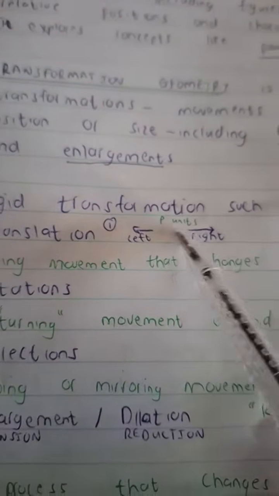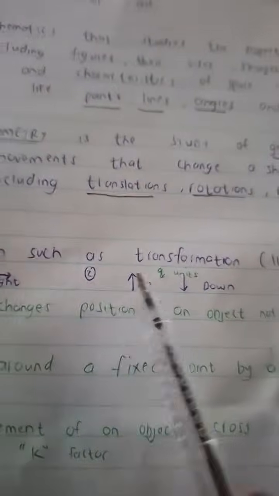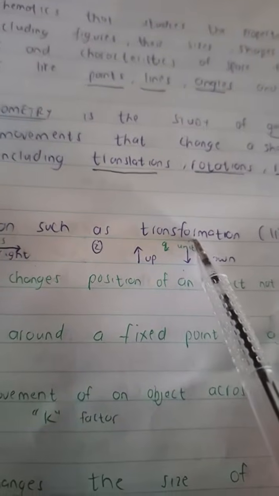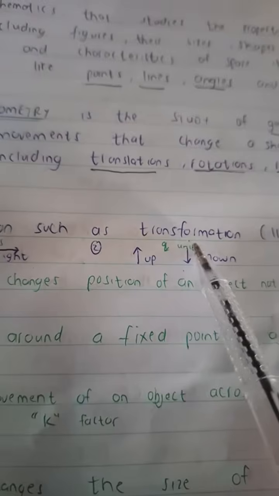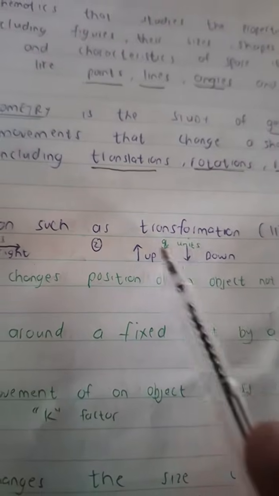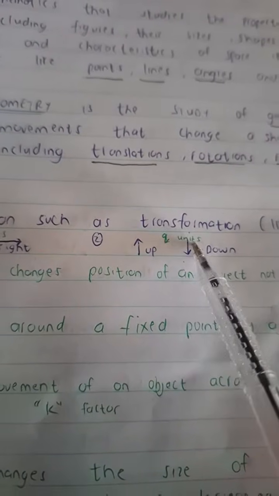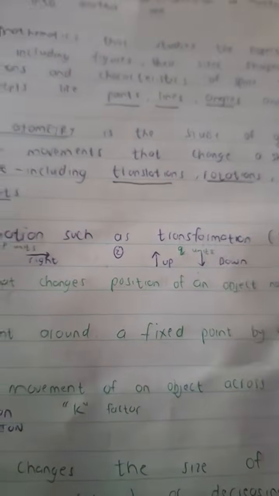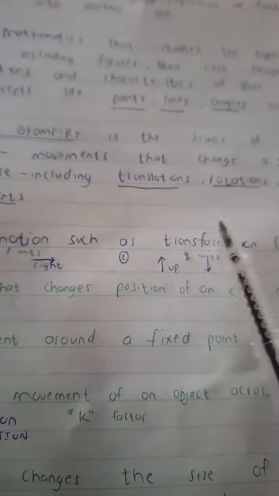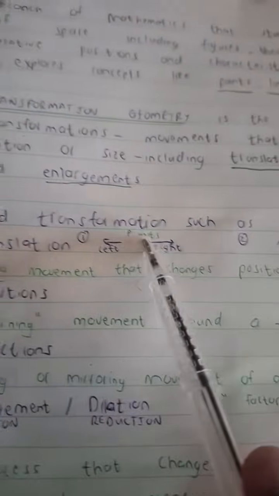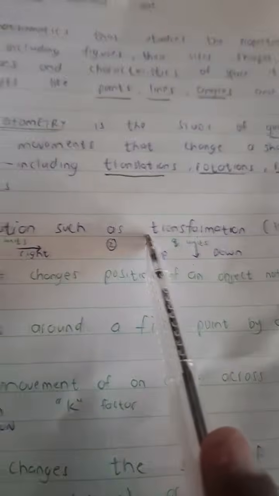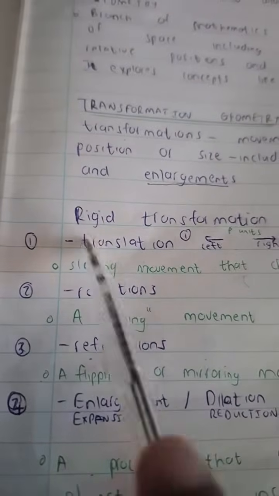Generally speaking, we can either move left or right, or we can either move up or down. And when I talk about up and down movement, I'm going to refer to it as moving Q units. So this is general. We'll look at specific examples, but for now, I just need you to understand that when we talk about transformation, grade 9s, we are talking about transformation in terms of translation.